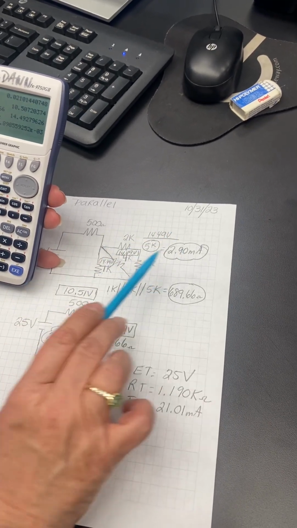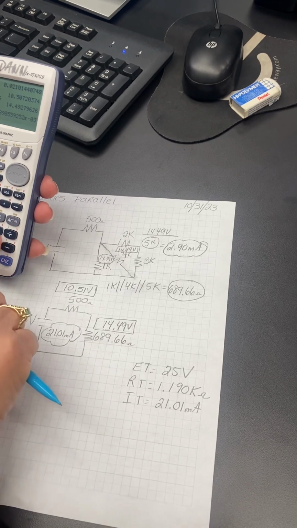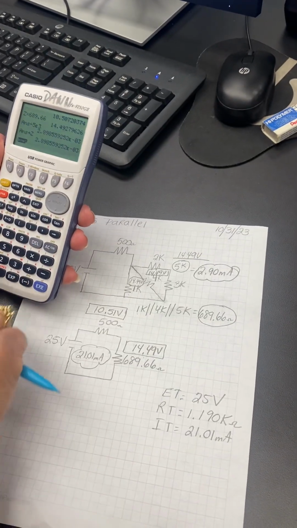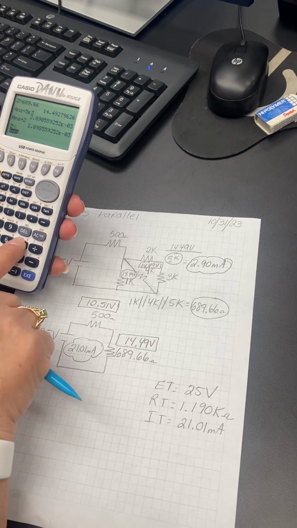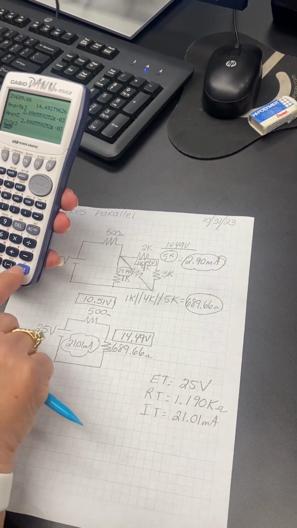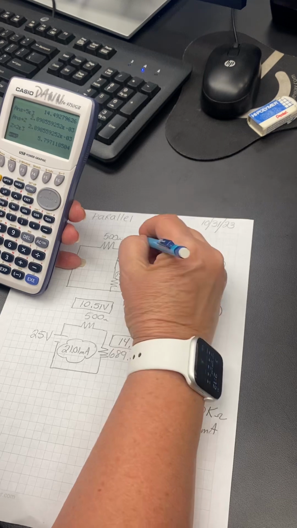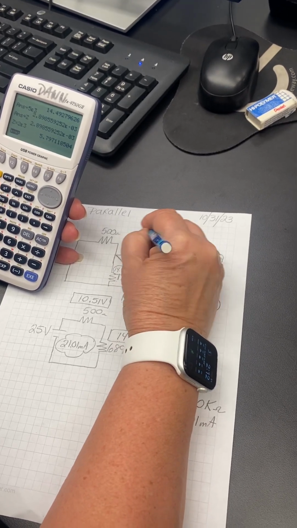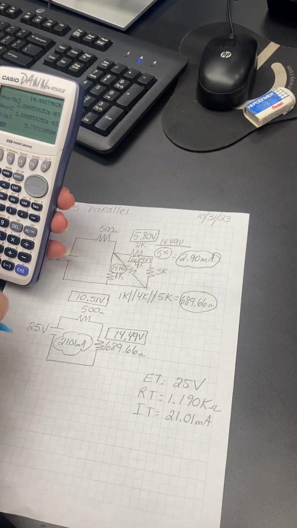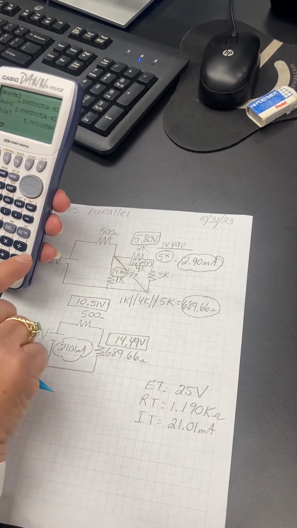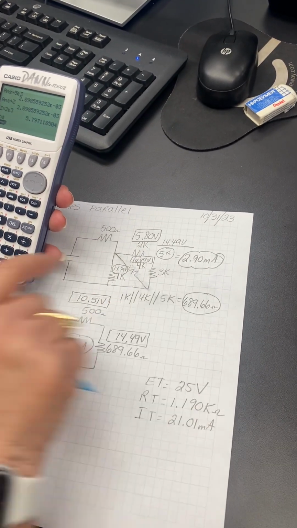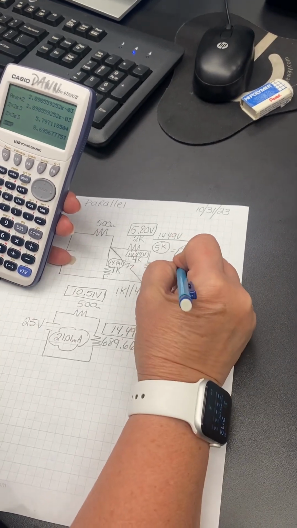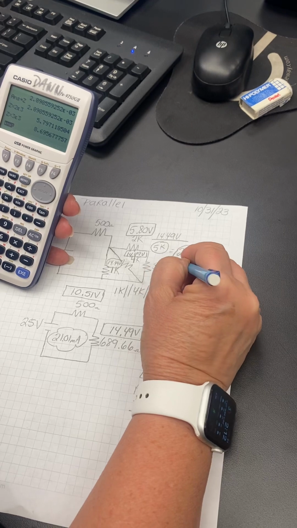We can multiply that by each of our components, so we can save it in alpha Z again and do alpha Z times 2K to get the voltage there of 5.80 volts. And then we'll get the voltage for the 3K, 8.70 volts.